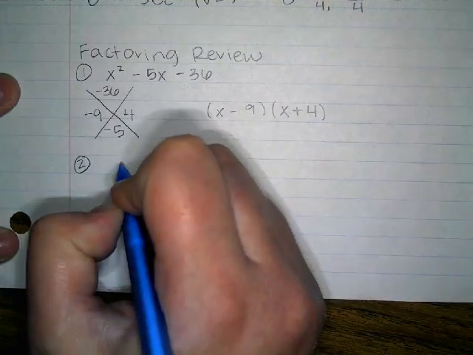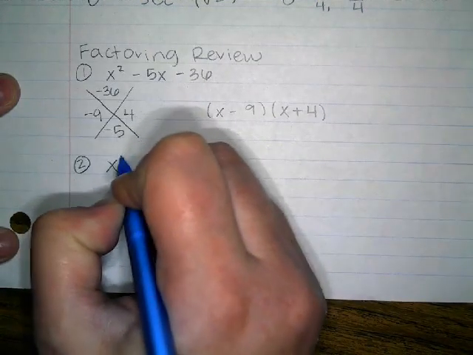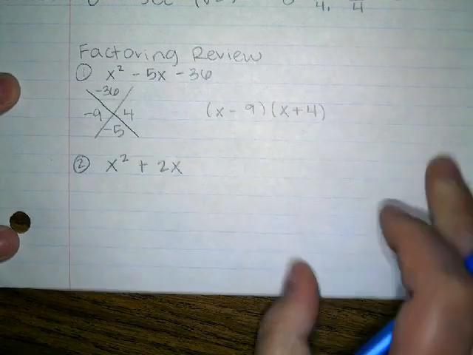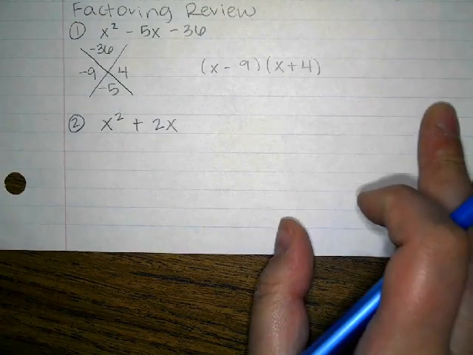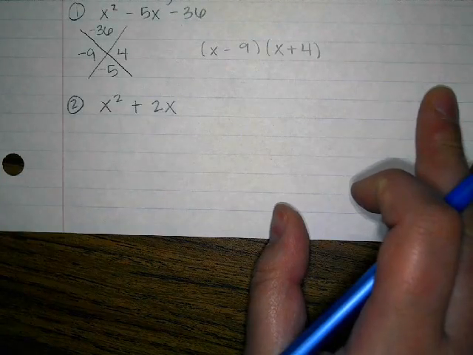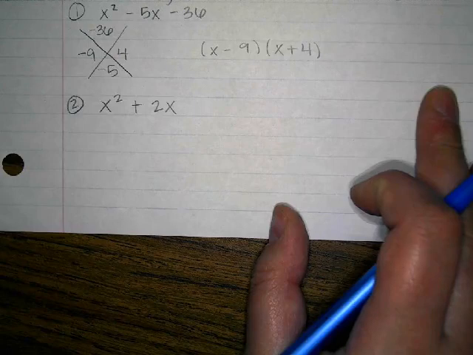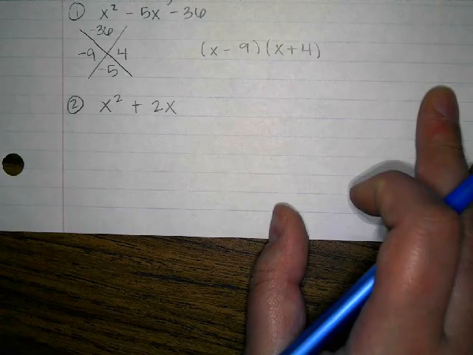Okay, let's factor x squared plus 2x. What type of factoring is this? Greatest common factor, GCF. So when we do GCF factoring, what do we do?